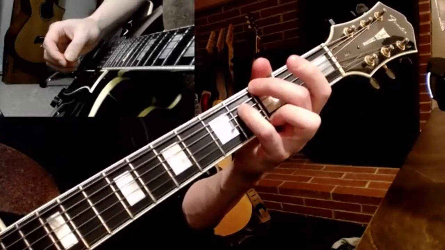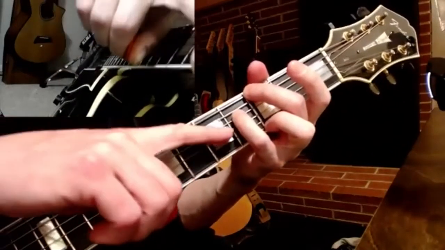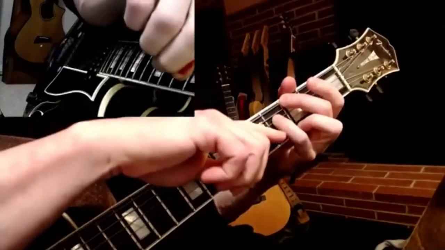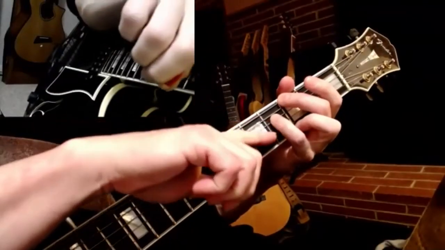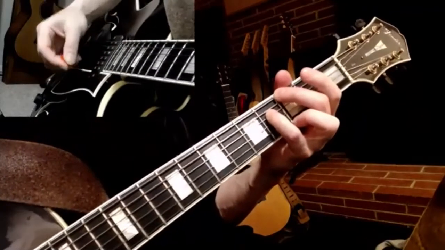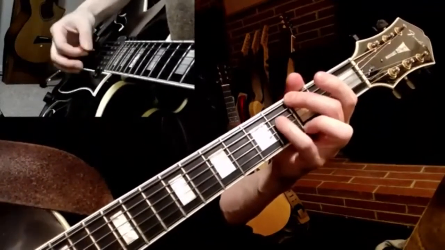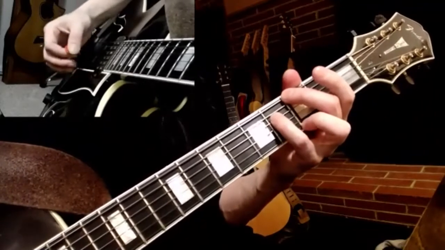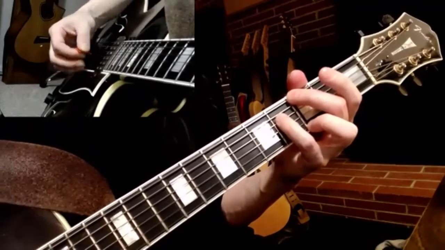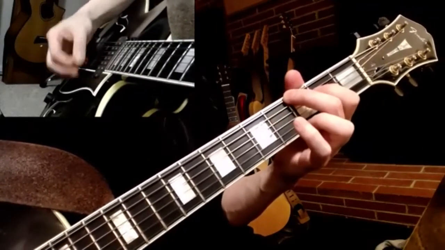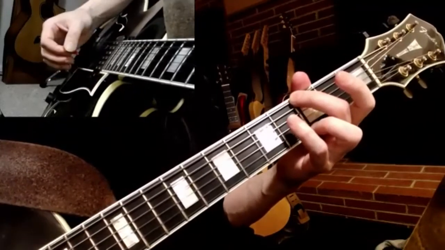And you may be able to curve your fingers so that you can get that G string free underneath it, or you may just get the top two strings, and that's fine too. It's fine to just play the top two strings. And then we're just going to work our way down.